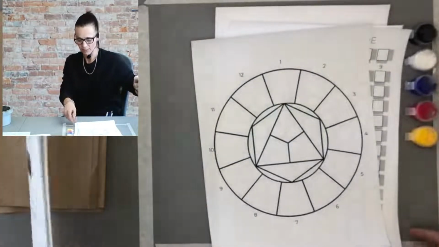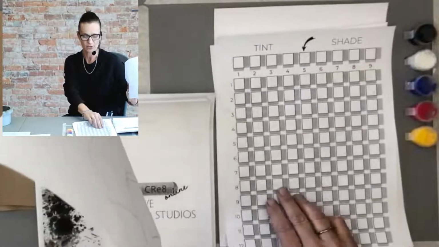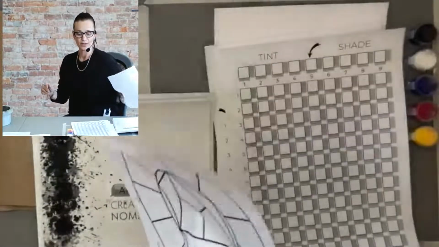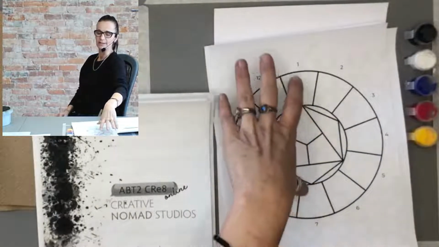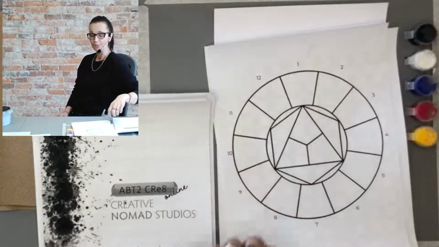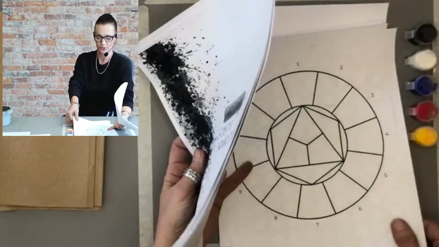We'll be using the tint and shade and the hue and saturation in more depth in part 2. For today, what you definitely need is the color wheel, so make sure you have that, and then also your primary colors.